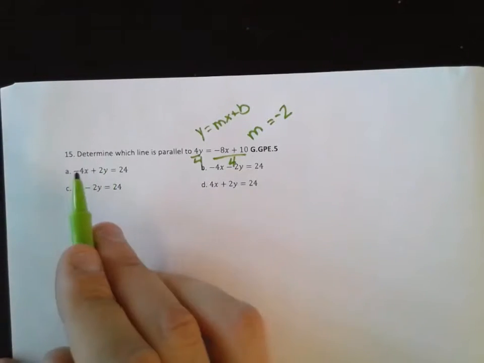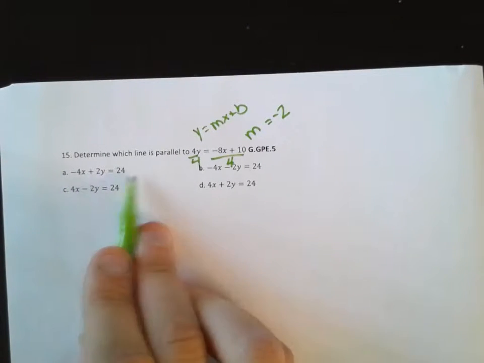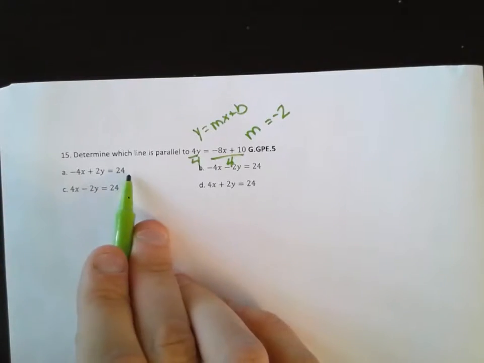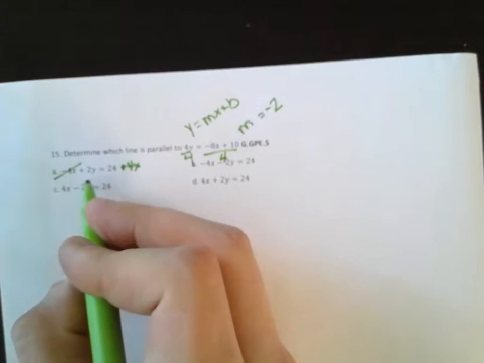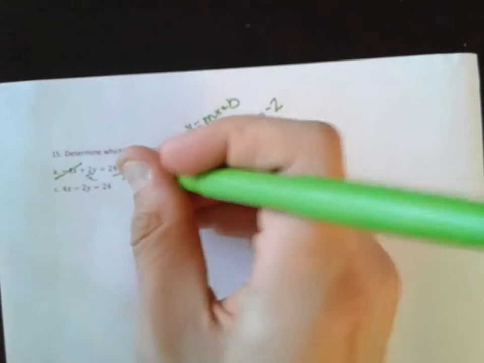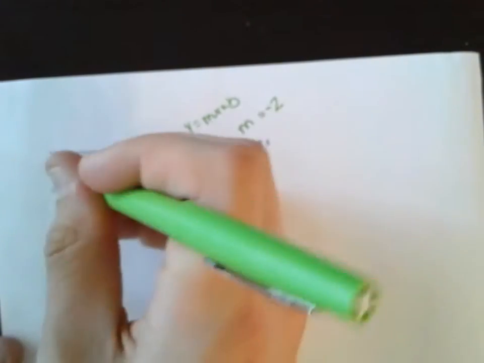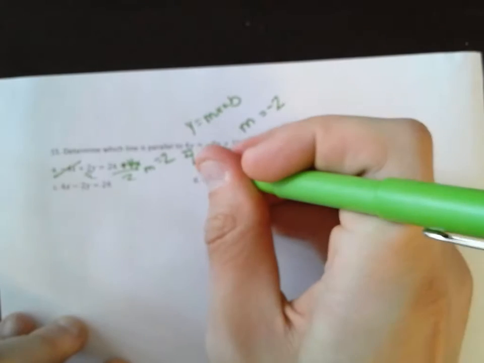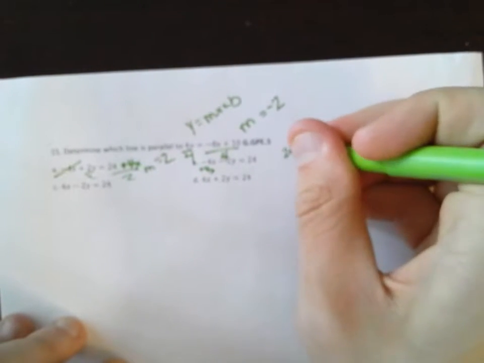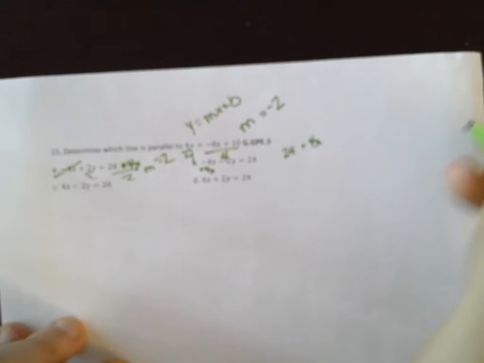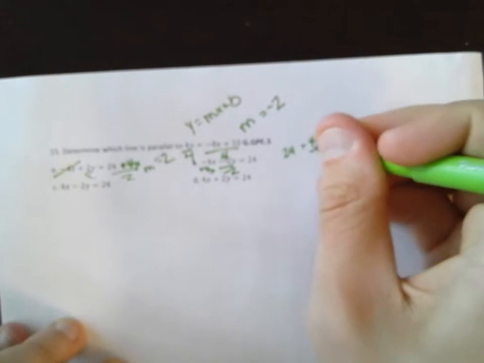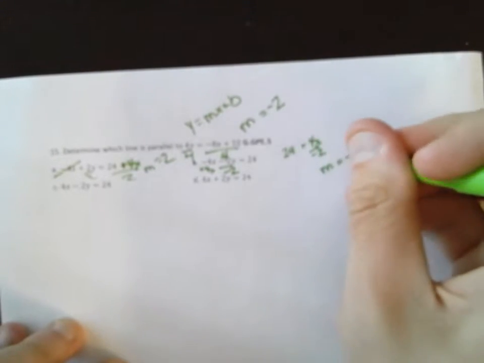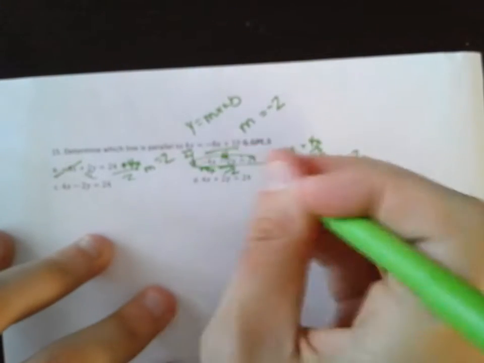You know you're going to have to, first off, add 4x. So right now, this is plus 4x. You know you have to divide by 2. If I divide by 2, my slope is 2, not negative 2. For B, I have to add 4x. So that means I have 24 plus 4x. Divide by negative 2, I have m is negative 2. So B is the answer.